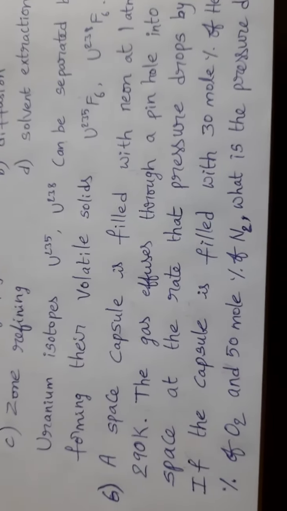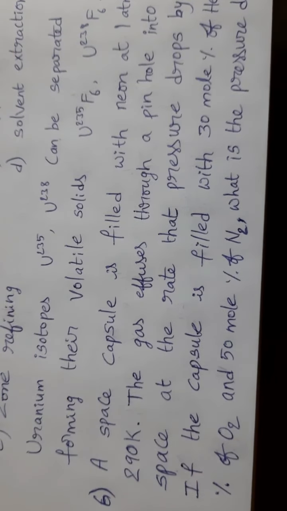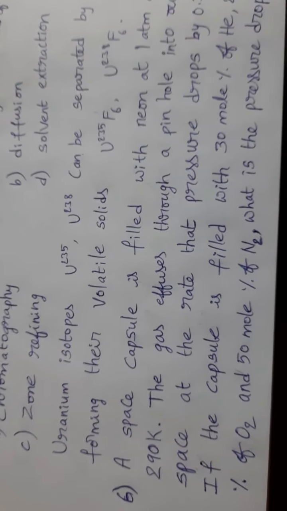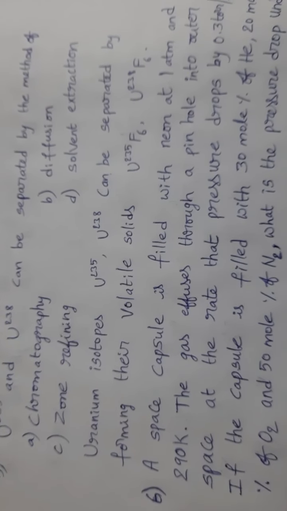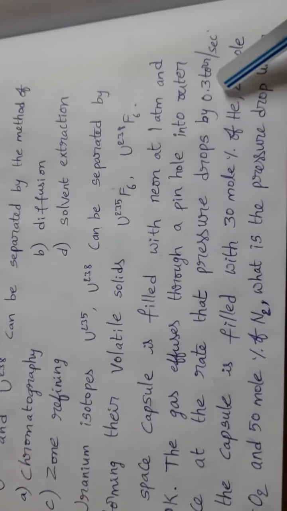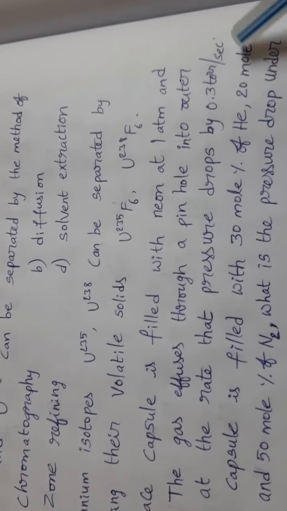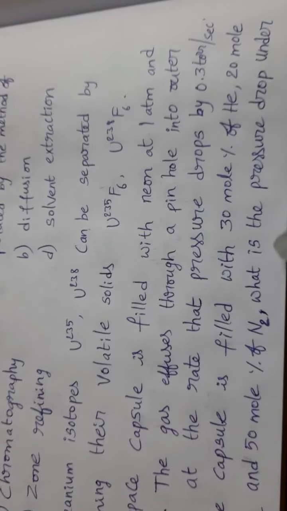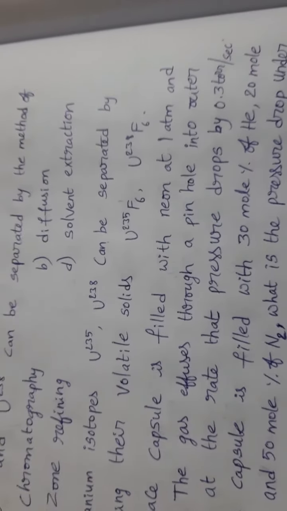Okay, in a space capsule, neon, helium, oxygen, N2, all these gases are there. So neon escapes into outer atmosphere, then pressure decreased by 0.3 torr per second. In this condition, what is the pressure drop?